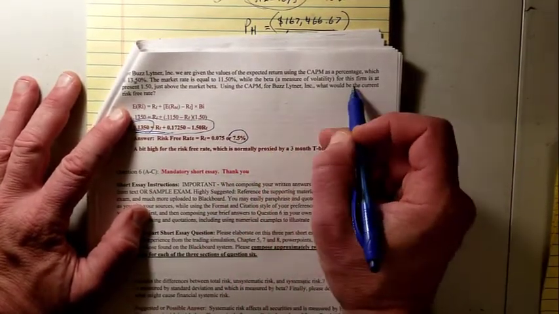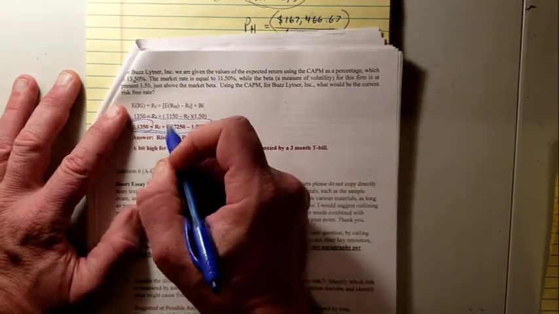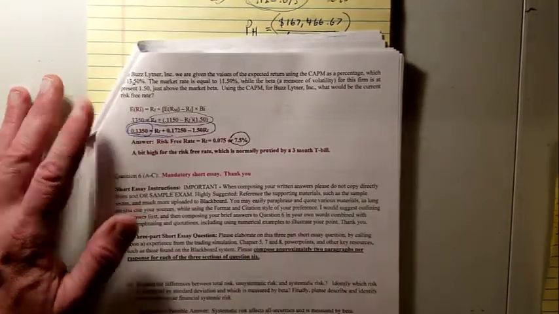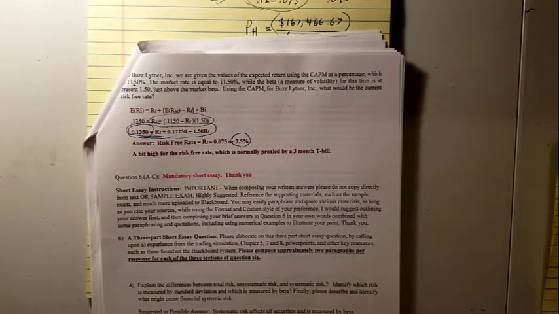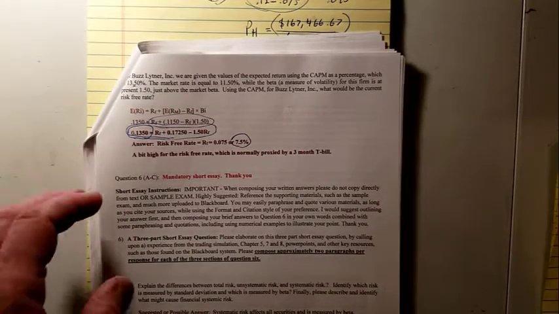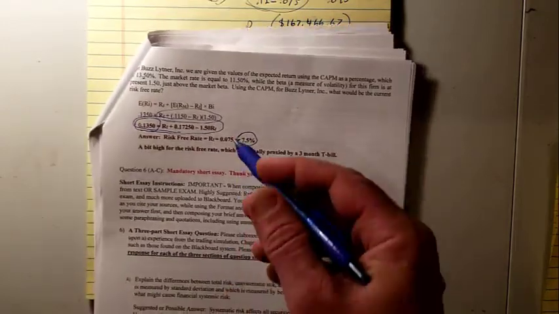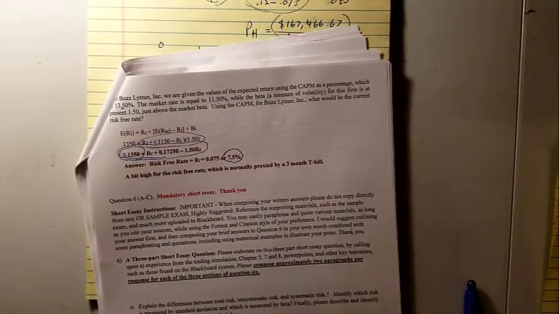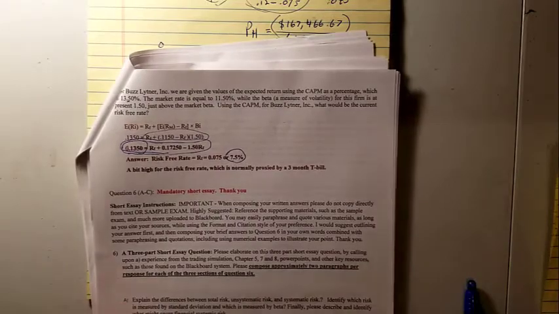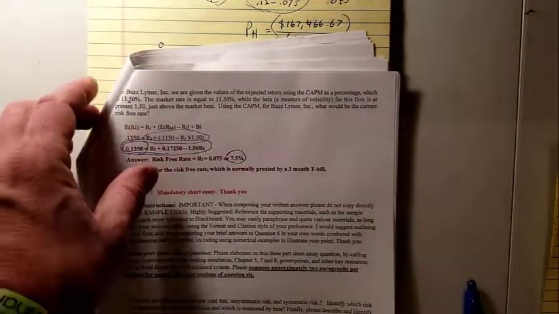And with that said, you go through the motions of calculating and coming up with the risk-free rate. Now, with that said, instead of giving you this long 3-part essay, I'm going to give you a little more pertinent questions 6 and 7. Okay?